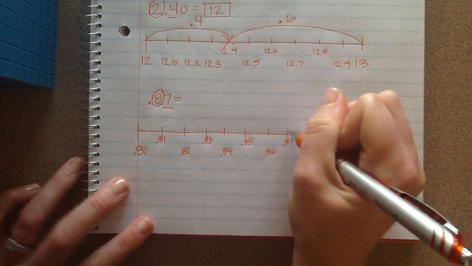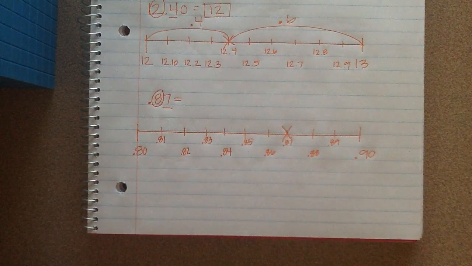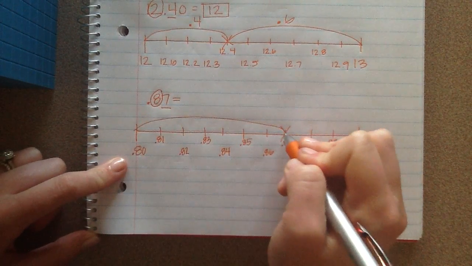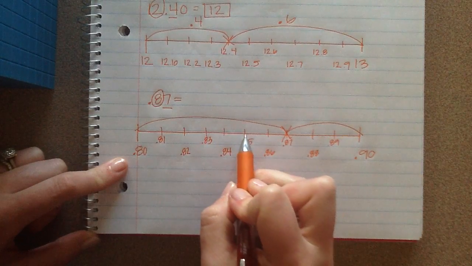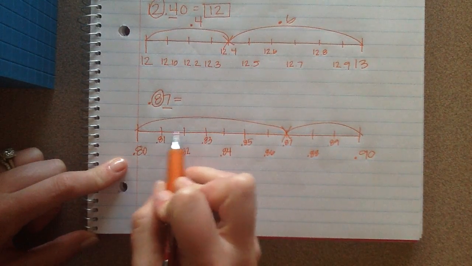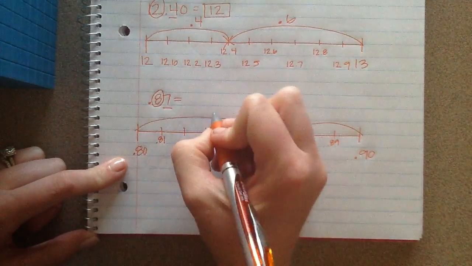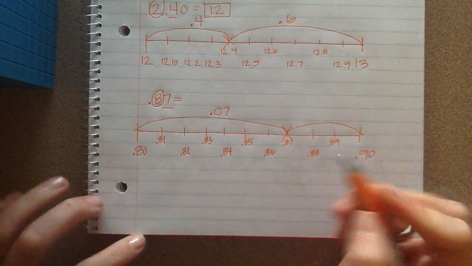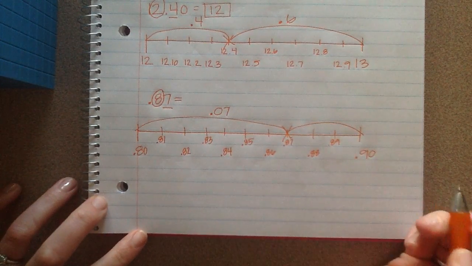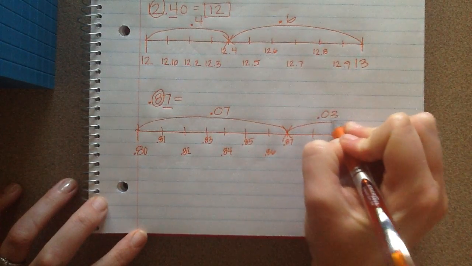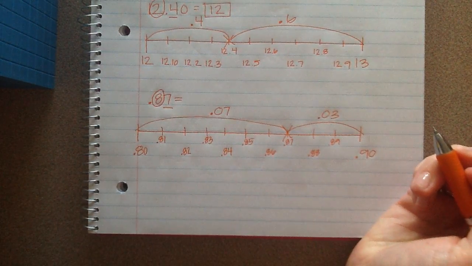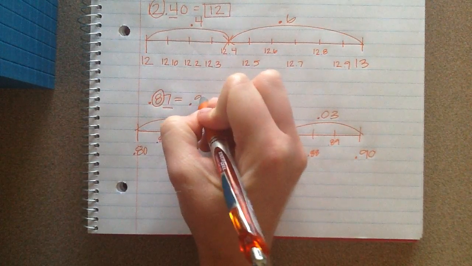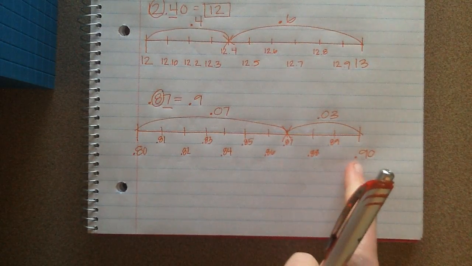So I'm going to put an X where my number is, and I'm going to count how far away it is from there, and then from here. 1, 2, 3, 4, 5, 6, 7. I am 7 hundredths away from 8 tenths, and I am 1, 2, 3 hundredths away from 9 tenths. So that means I'm going to round up to 9 tenths because that is closer.